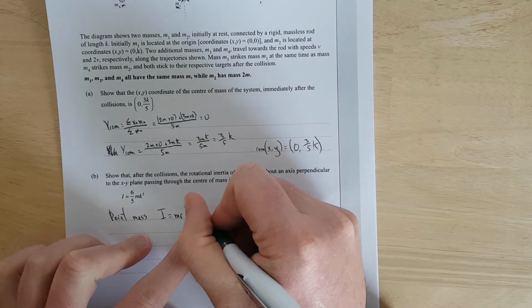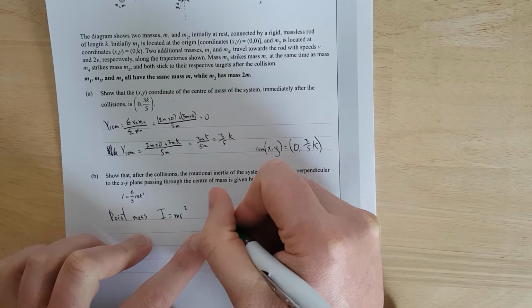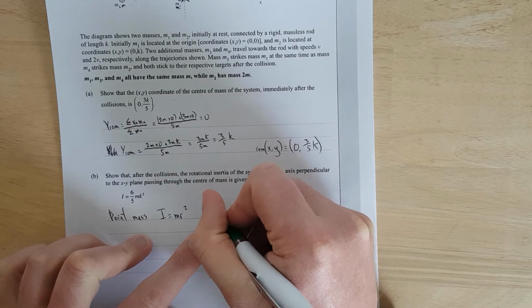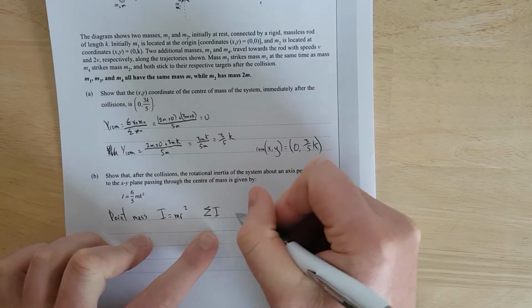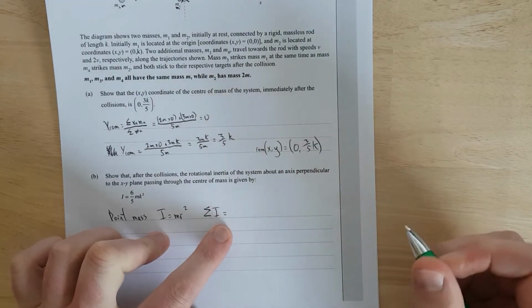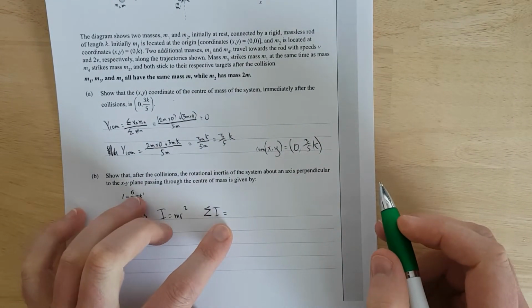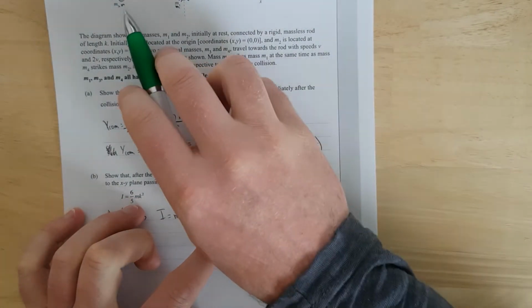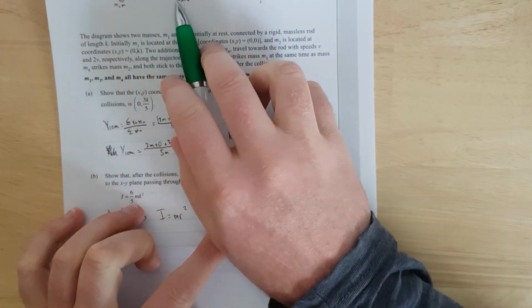So that is going to be equal to the sum of the rotational inertias. What do we do first? We're going to do the bottom rotational inertia first. So it's going to be M plus M, which is 2M.